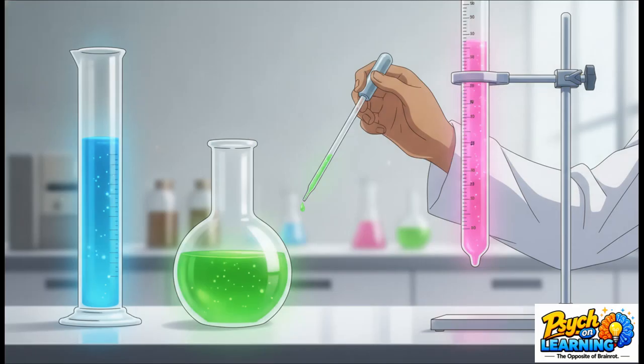Now, obviously, you can't exactly use a straight ruler on a puddle of water, right? So in the science lab, we use special glass containers of a known capacity. Some really common ones you're going to see are the measuring cylinder, the round-bottomed measuring flask, a small dropper-like tool called a pipette, and a tall, thin tube called a burette.